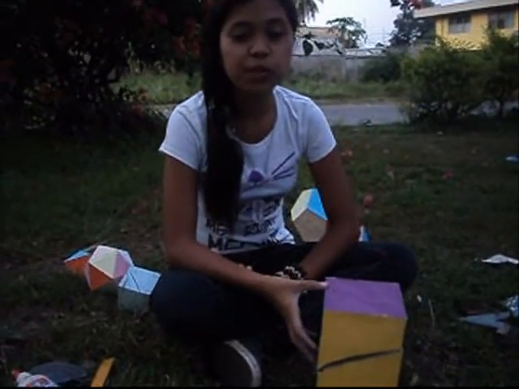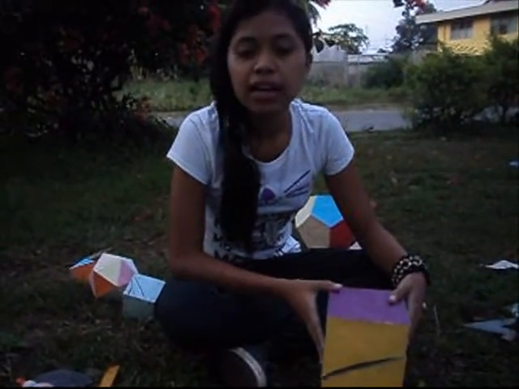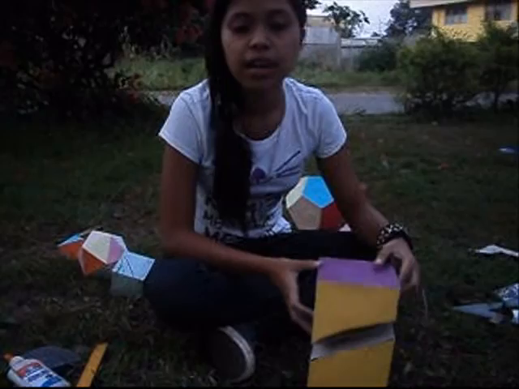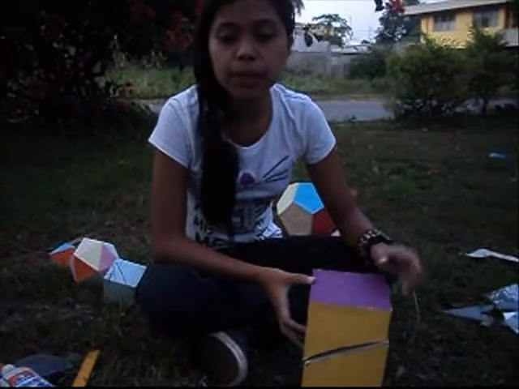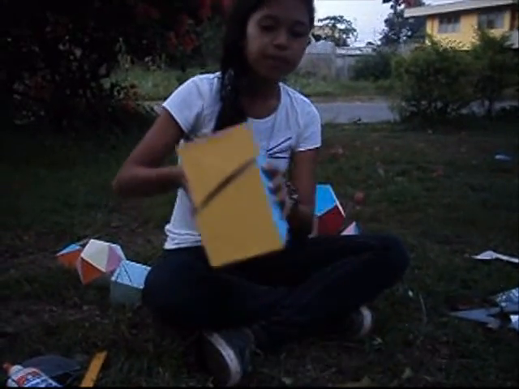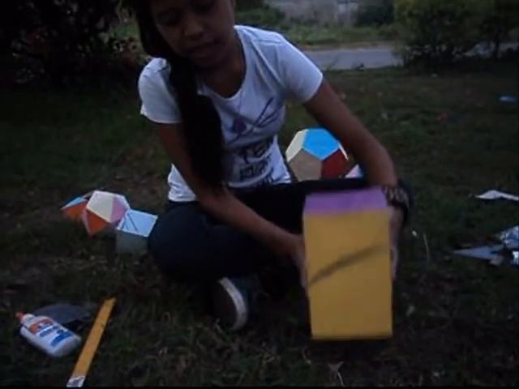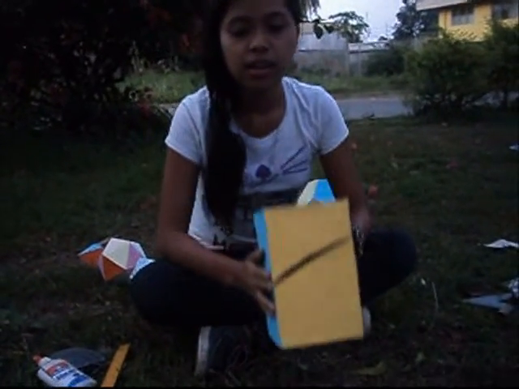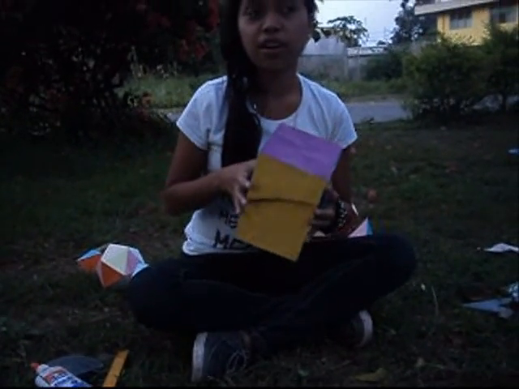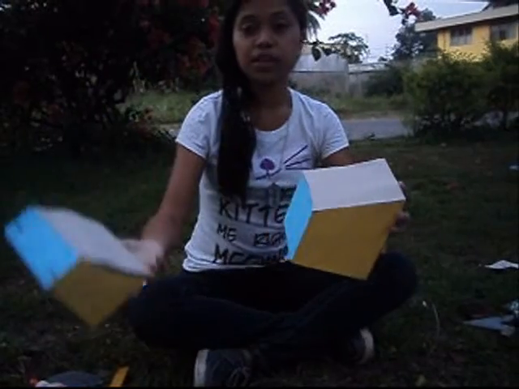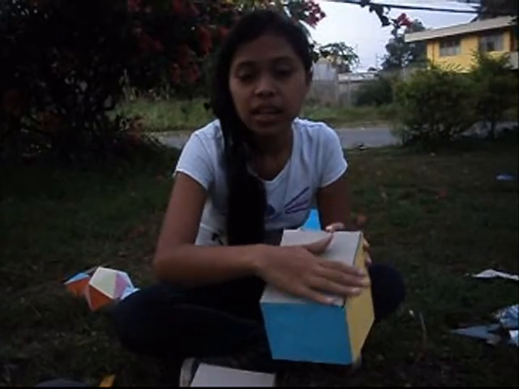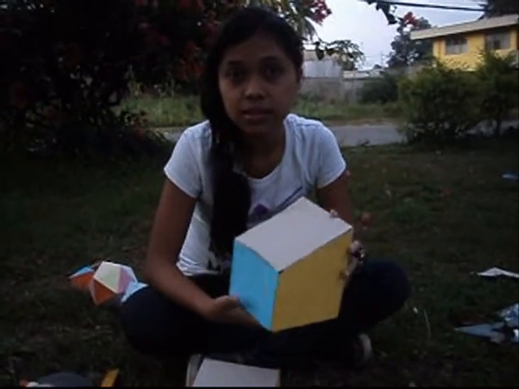Statement number 172. Truncated prism. A truncated prism is a polyhedron which is a part of a prism cut off by a plane meeting all its lateral edges but not parallel to the base. Here, this is a rectangular parallelepiped, but we let a plane pass through it, cutting all its lateral edges. So this will be the result. And this plane is not parallel to the base.